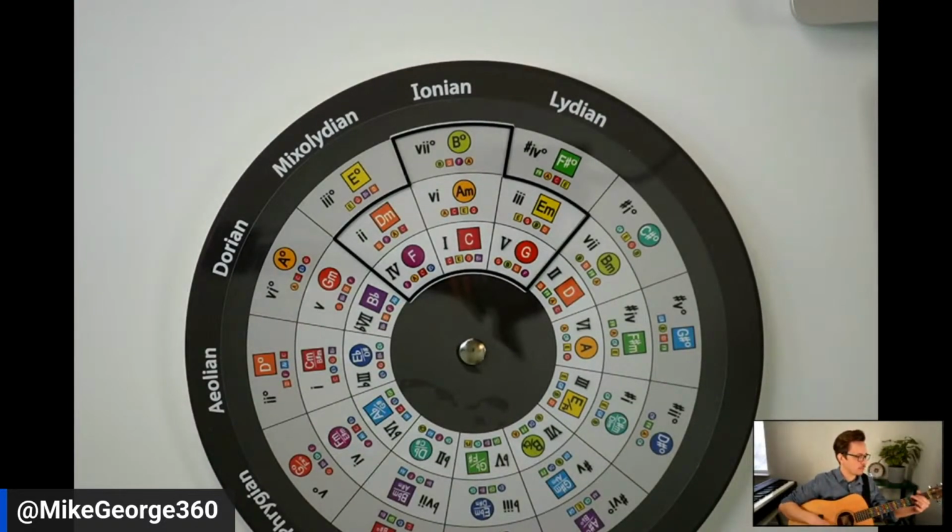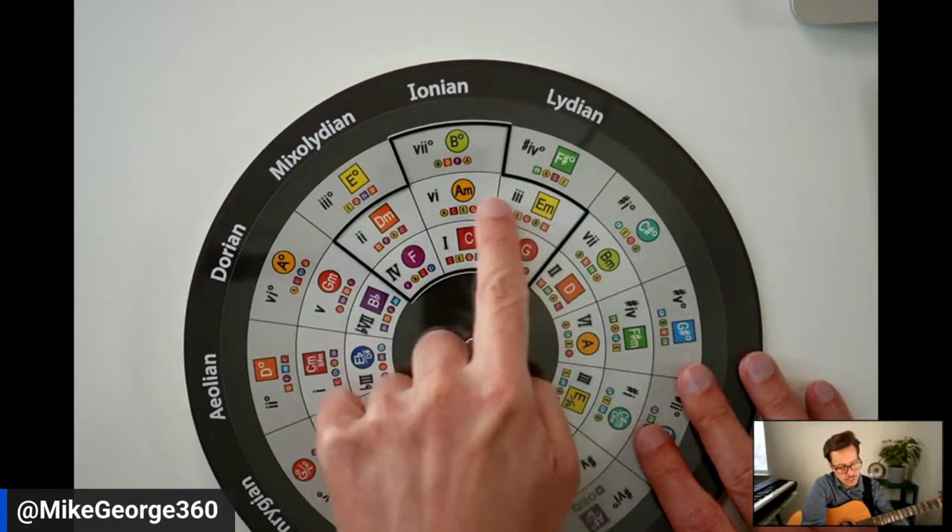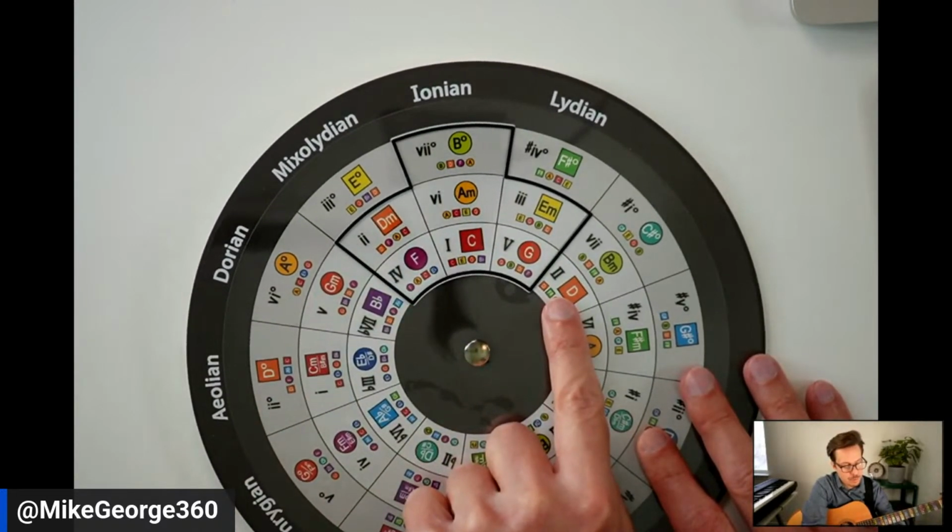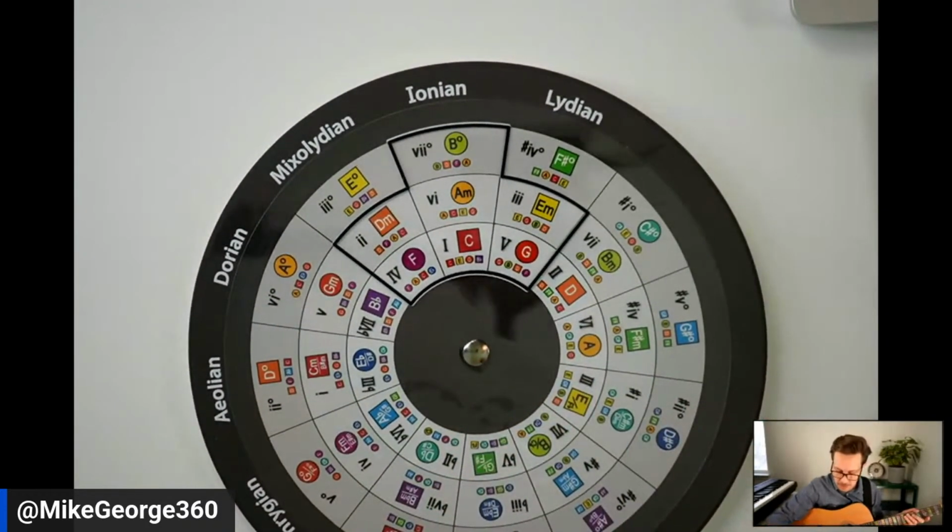So we can do 1, 5, 6, 4, 1, 5, 6, 4, or we can play a 1, 3, 6, 4. And we're seeing it right there. As another example, let's look at the diagrams here.